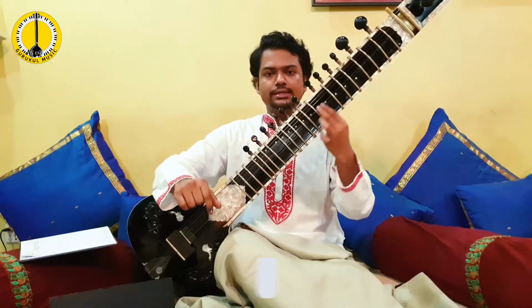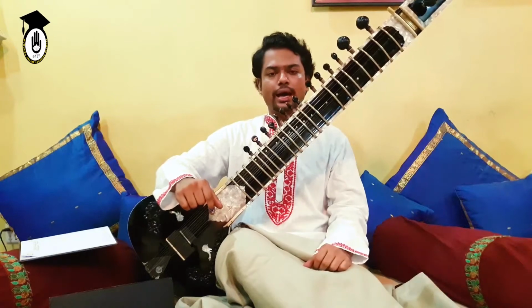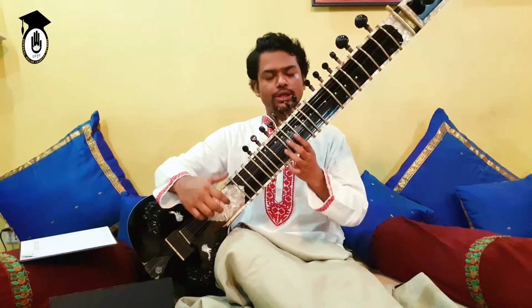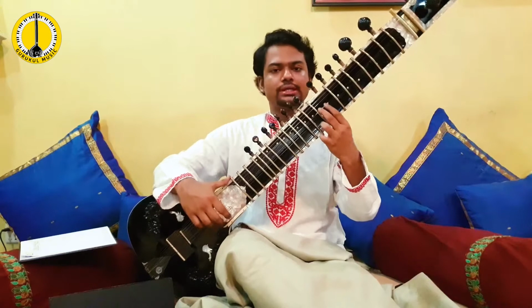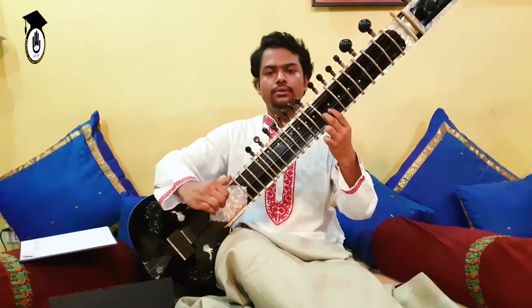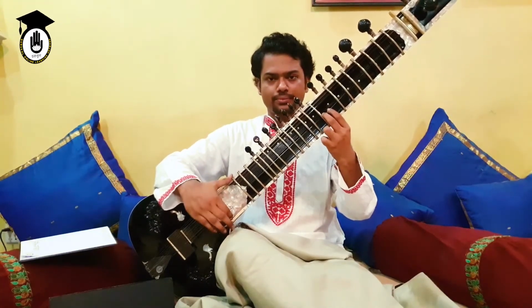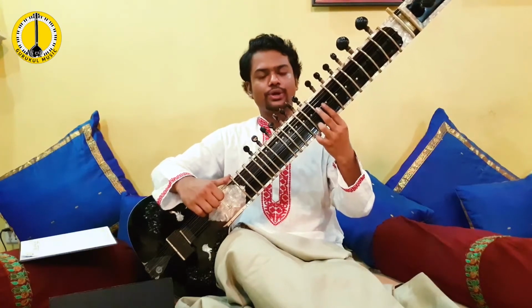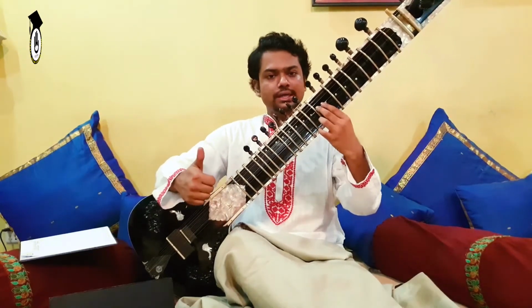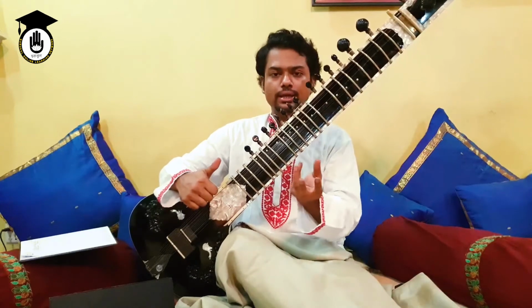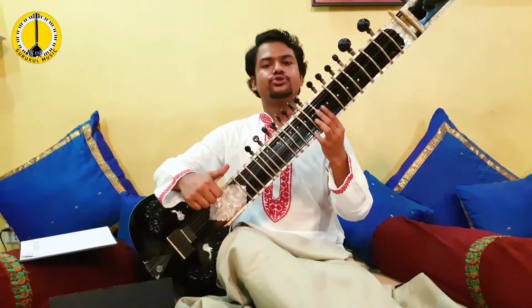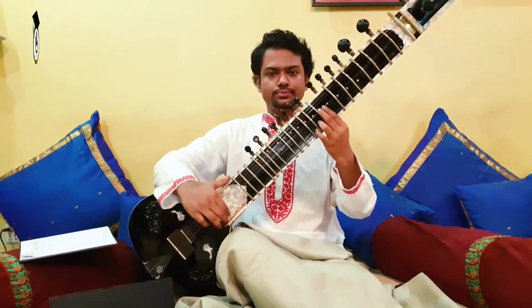A commonly made mistake is that most people stroke and pull at the same time. So it's going to sound like this. That's not the right way. The right way is stroke first, then pull, come back while the sustain remains, and stroke again. Then repeat.